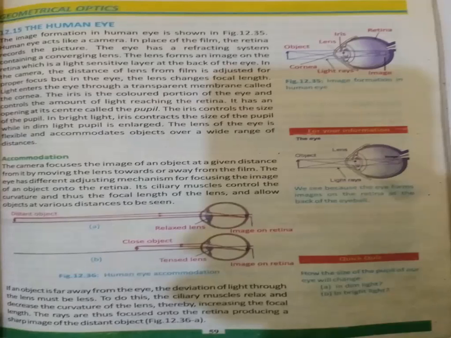The lens of the eye is flexible and accommodates objects over a wide range of distances. Our lens, which is a converging lens, is flexible, so a young person can see distant objects and close objects very clearly.